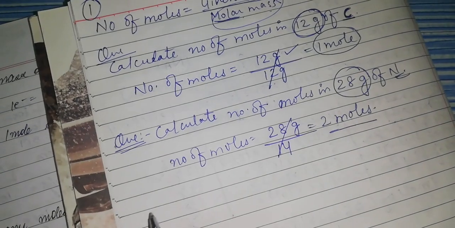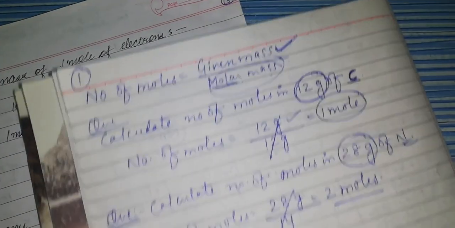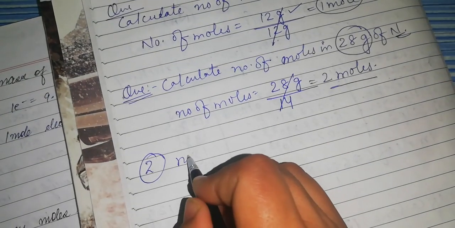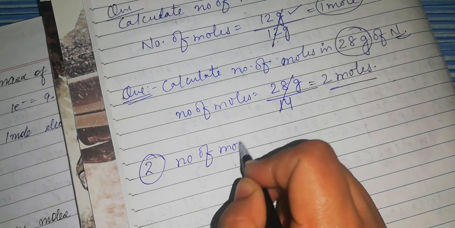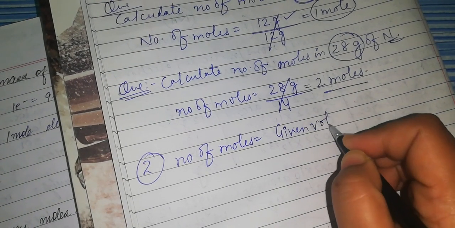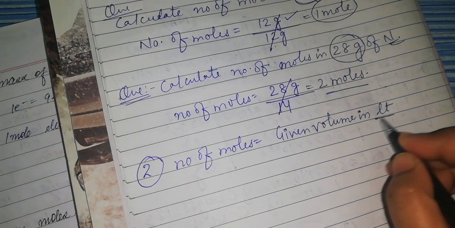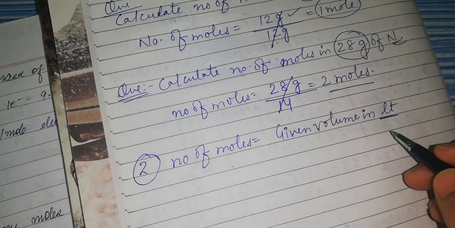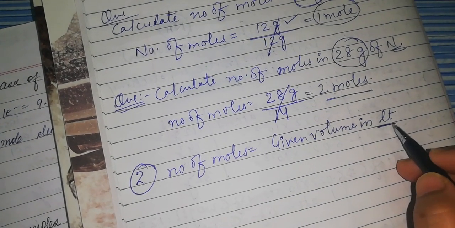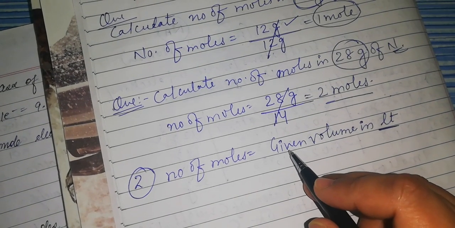Now, the first formula was given mass by molar mass. The second formula to calculate number of moles is given volume in liter, because volume has so many units: liter, cubic decimeter, milliliter, cubic centimeter.